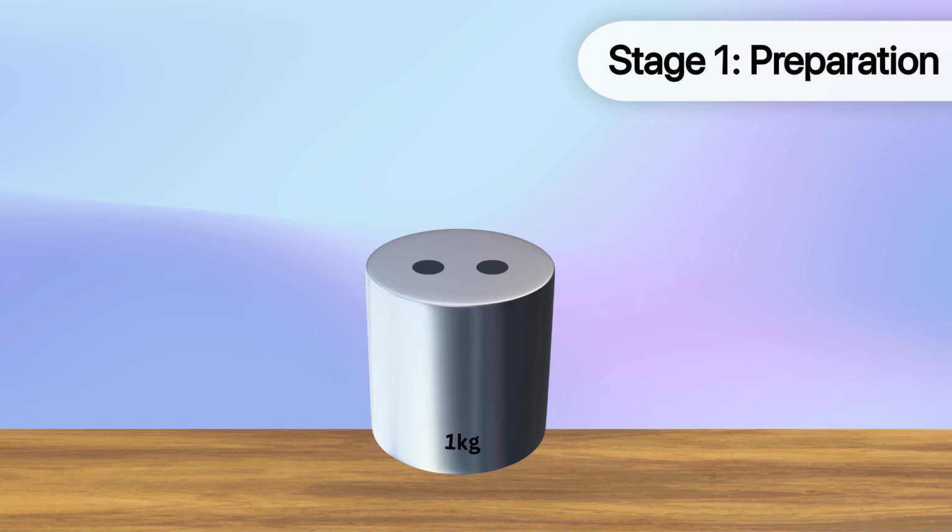We'll also make sure to note the mass of our block. In this case, it's 1 kilogram. Next, carefully insert the immersion heater into the larger of the 2 holes. Ensure it fits snugly to maximize heat transfer. Then place a thermometer in the other hole to accurately measure the temperature of the metal.